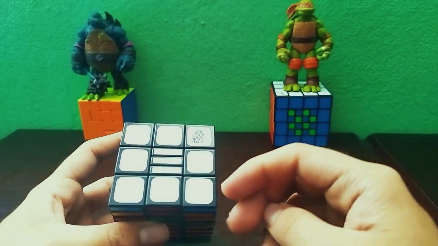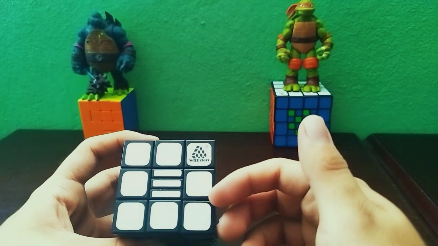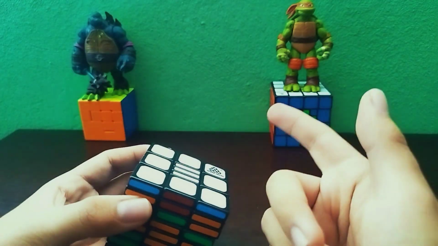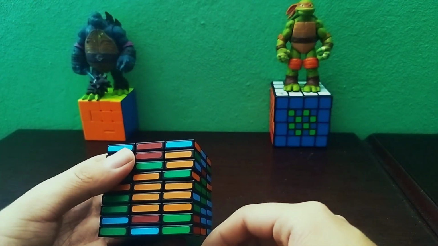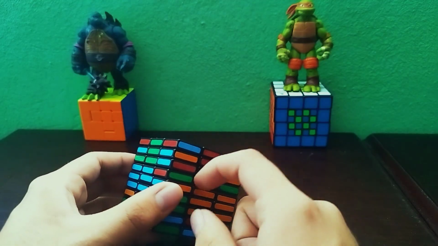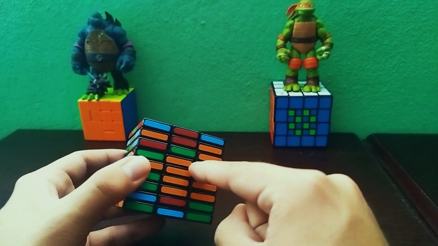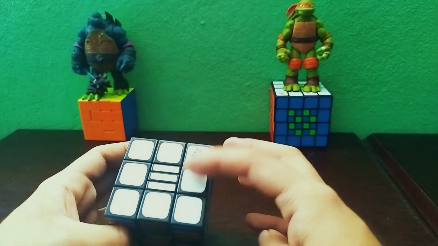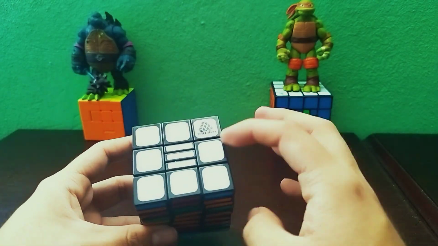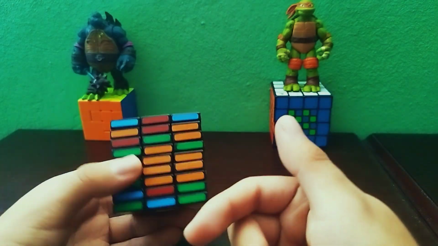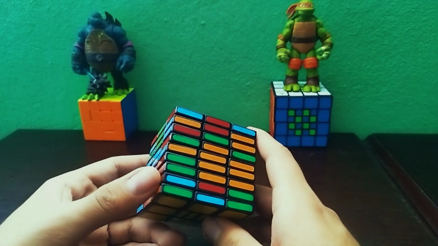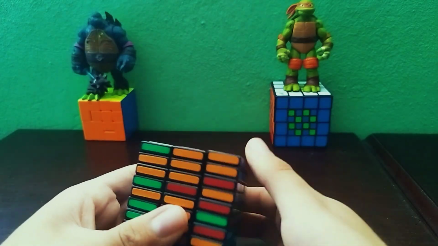For the next steps, I would prefer to scramble the white and the yellow faces because building these layers is going to be more comfortable. So I'm not going to scramble everything, only the white and the yellow faces are going to be scrambled.